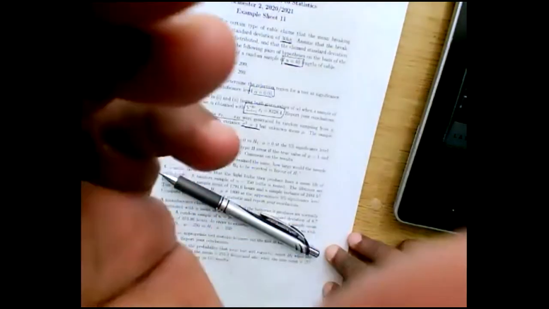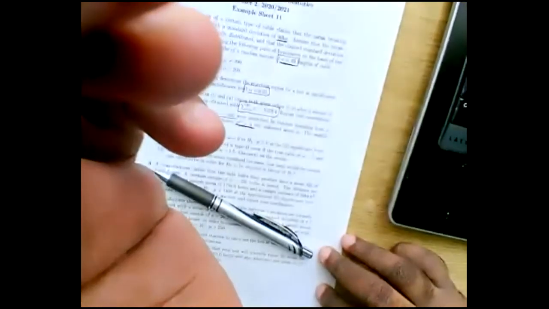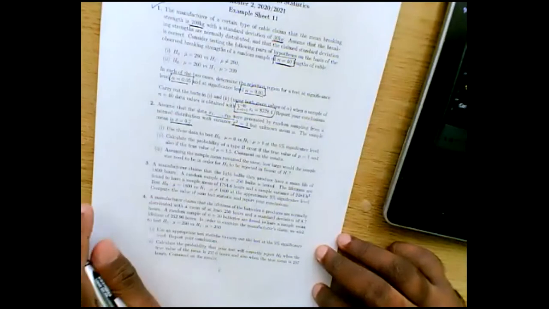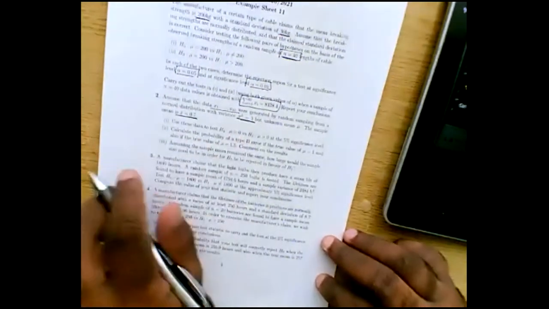I'm sorry if you cannot see this, but let me try to adjust. This is slightly better, I guess. I'm sorry about the visualizer, but all right.